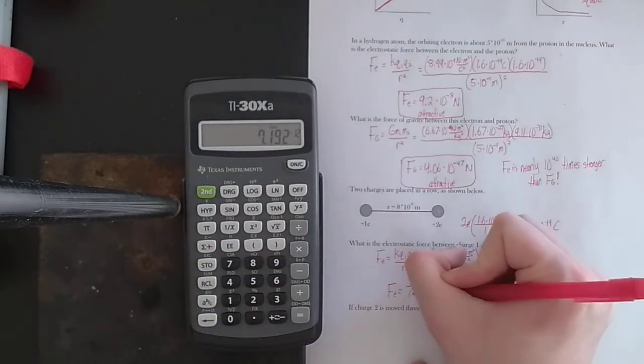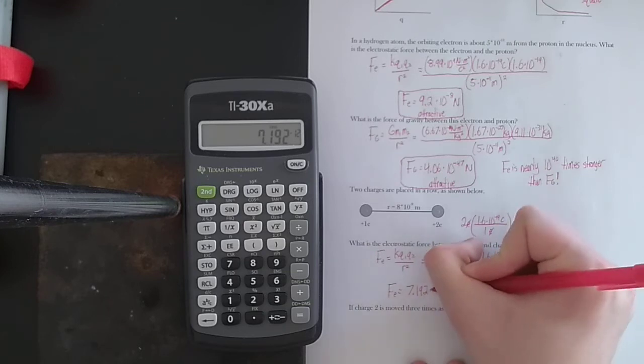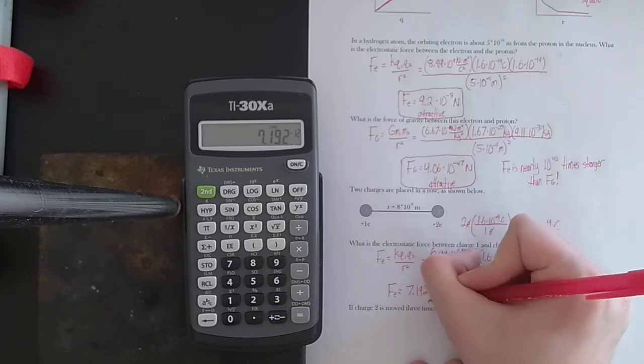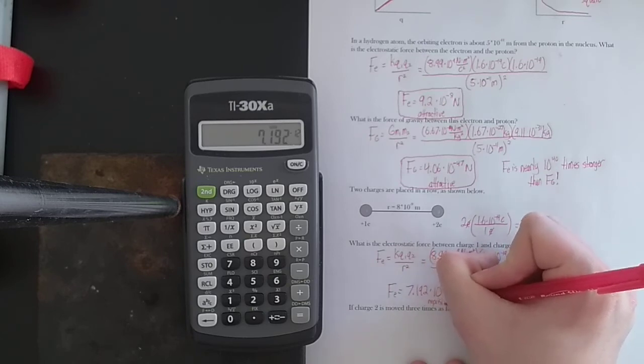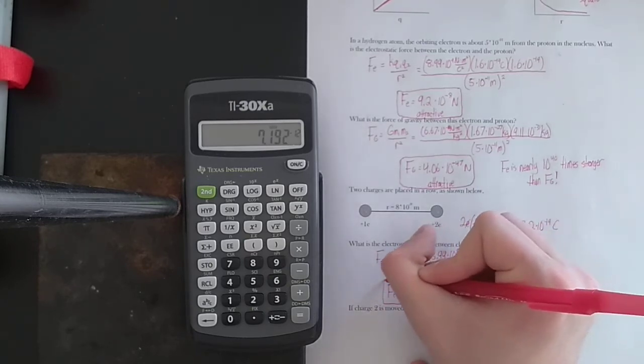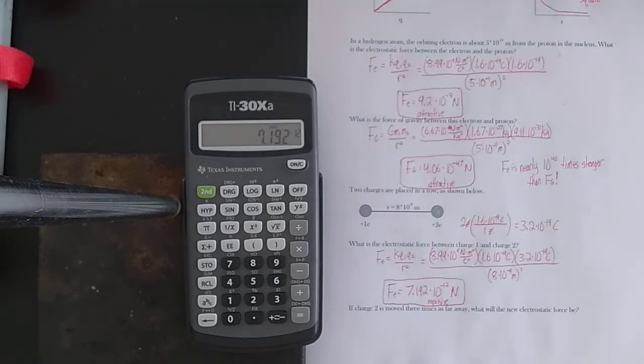We get 7.192 times 10 to the negative 12th newtons, and that is repulsive. They are repelling each other. If they are not locked in place, they will try to move farther apart. Okay, that's really small, but based on these objects, these are probably pretty small objects.